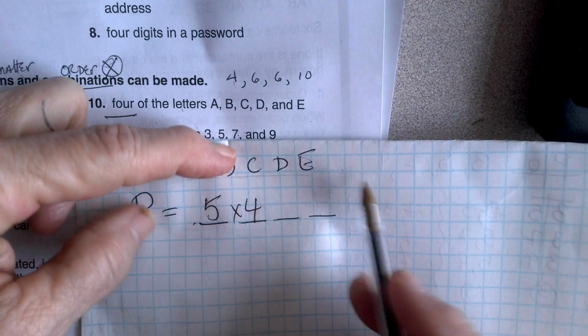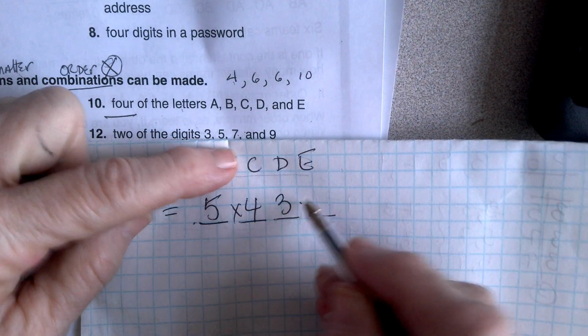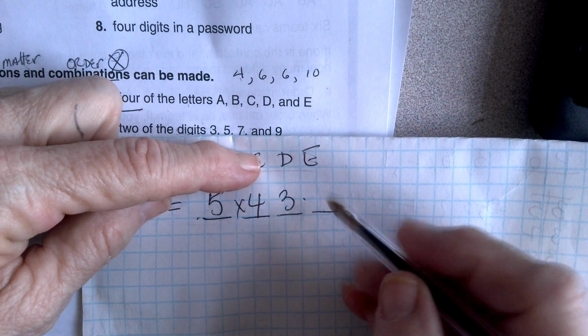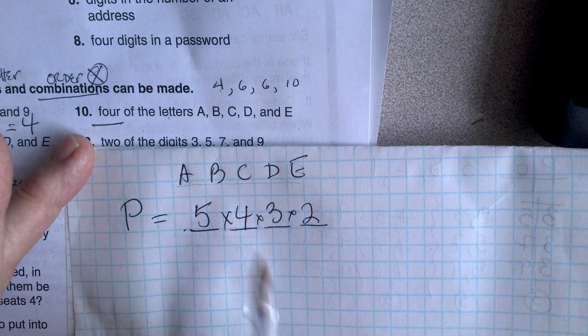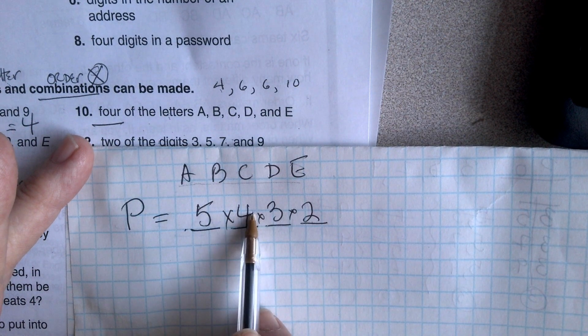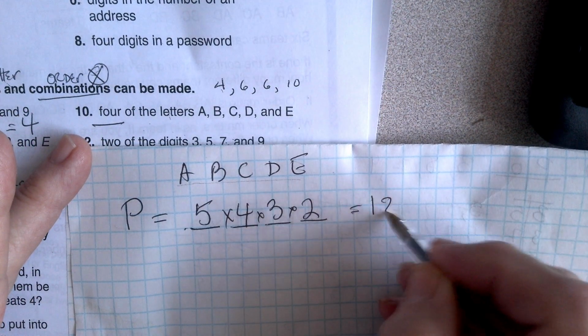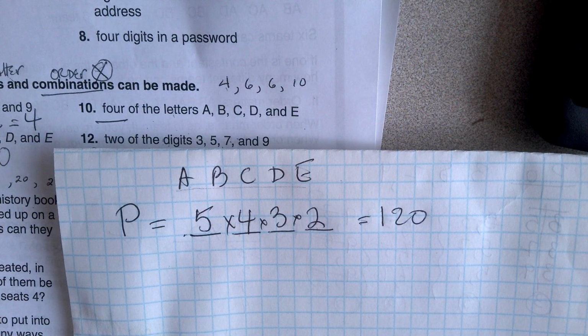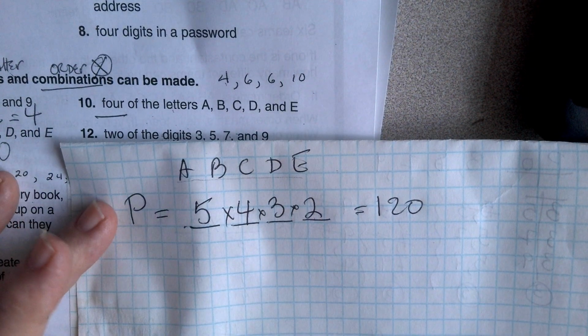How many people are left? 3. Permutations is the easiest. How many people are left if C is chosen? 2. So let's multiply this together. This is 20. This is 6. 20 times 6 is 120 different possibilities. Wow. You don't want to make a chart with that. No. That would take us a week. That would take a whole page.